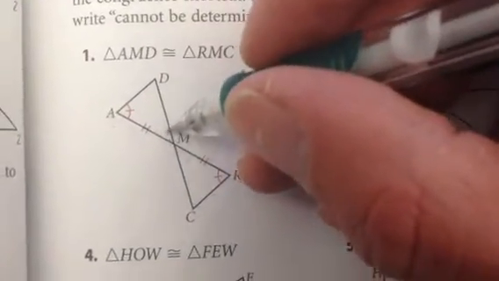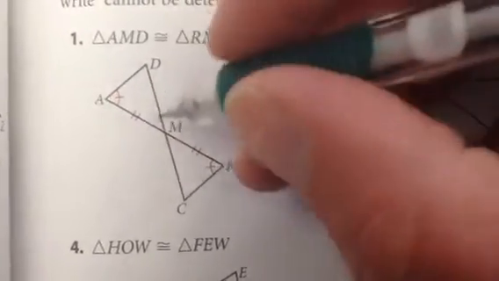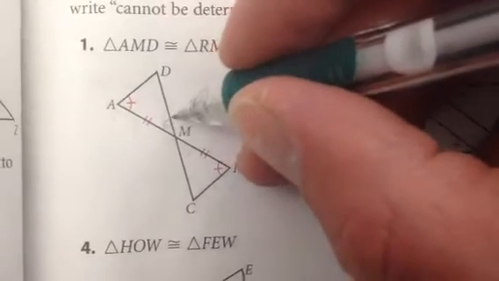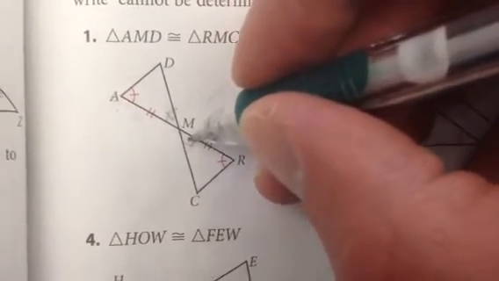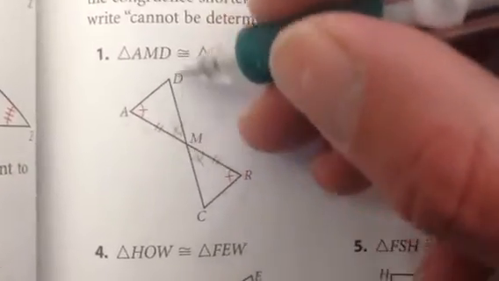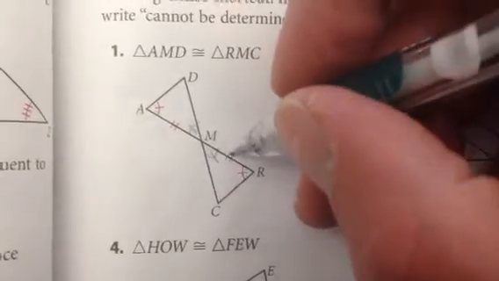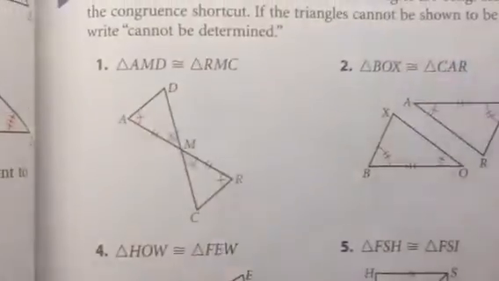These are vertical angles. If you remember back to earlier in the year, vertical angles are congruent. So whenever you have two lines that are crossing, you create opposite angles, or vertical angles, congruent to each other. So triangle AMD is congruent to RMC because of angle, side, angle. Alright, so that's that one.